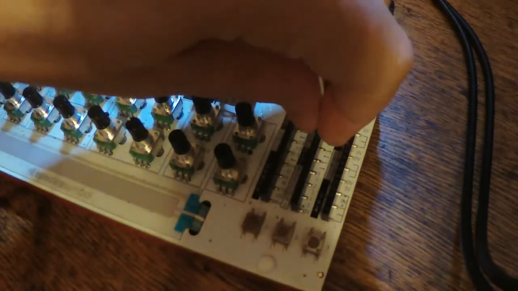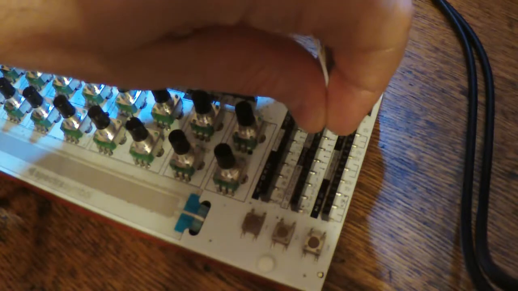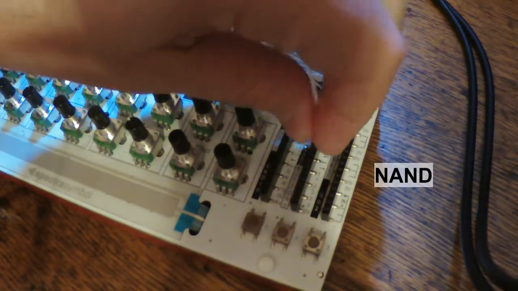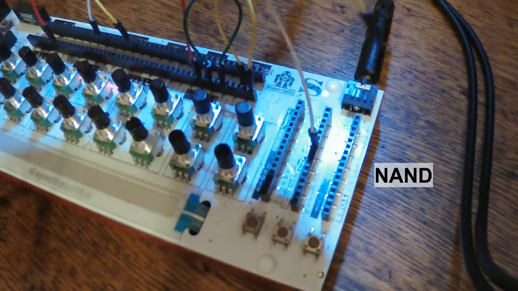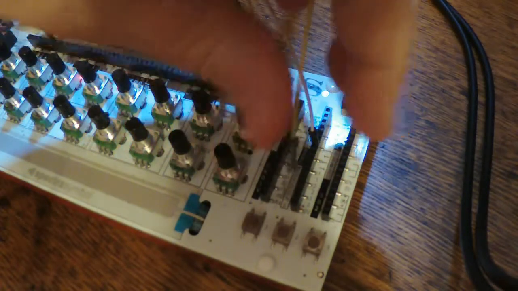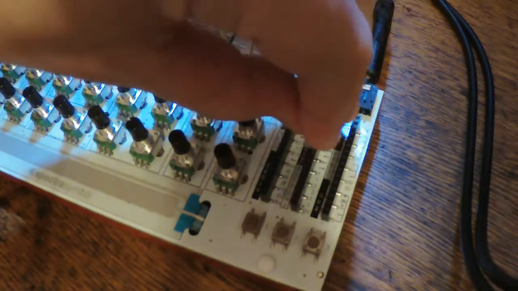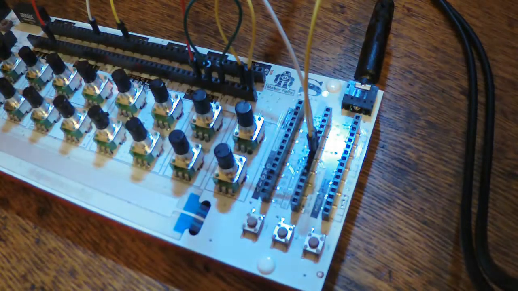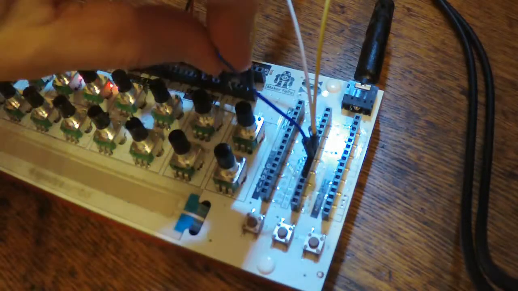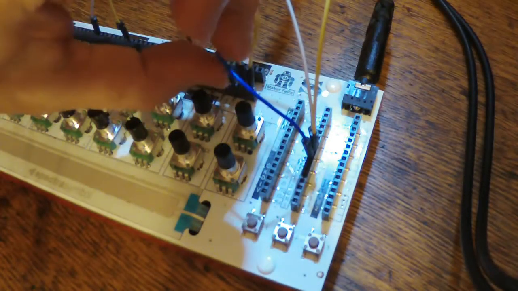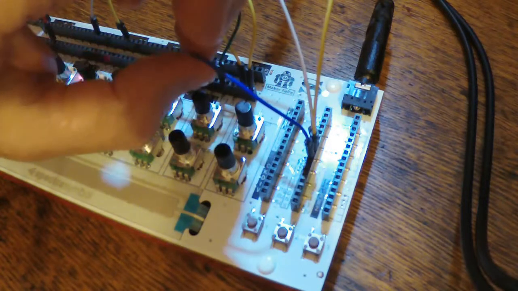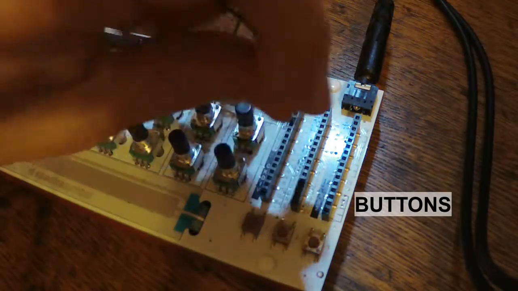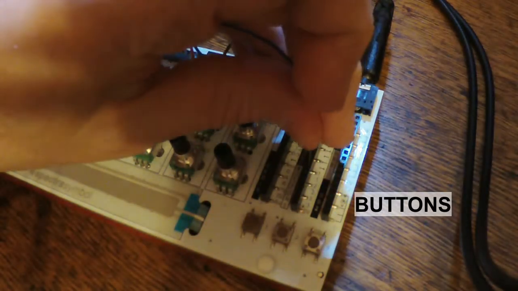Now the next one down here is NAND, which stands for not and yields the same results as running the AND gate through the NOT. It's the opposite of AND. It is only on when one of the outputs is off. And it sounds like the opposite of AND.